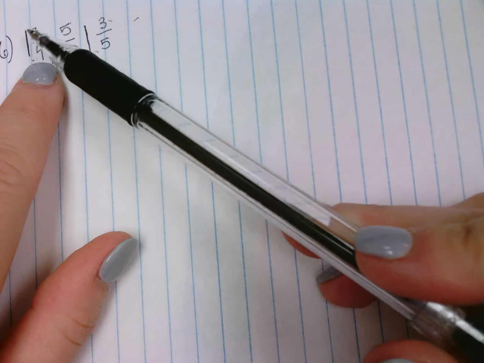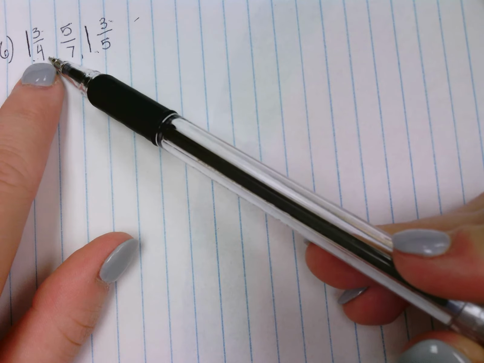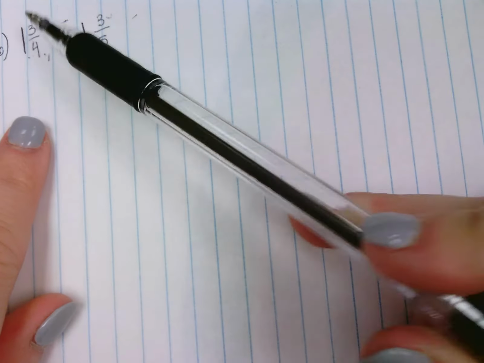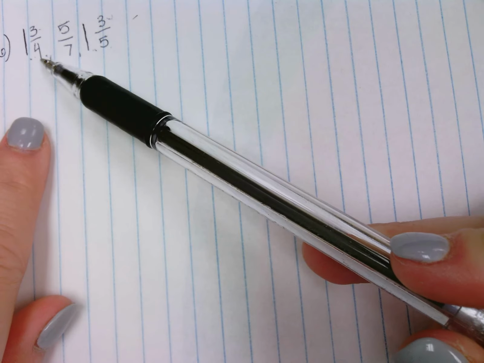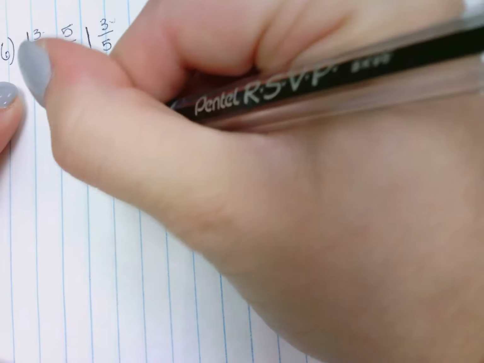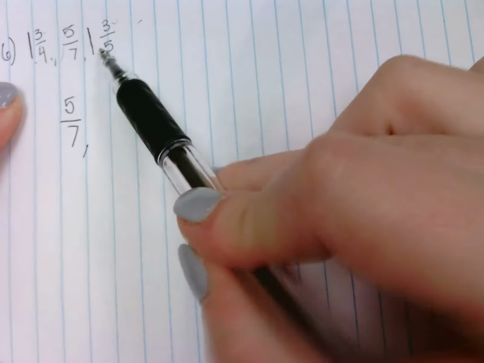So 3/4. So if I had a pizza that was cut 3 out of 4 slices, or 3 out of 5, my 3 out of 4 would be bigger because you're cutting it in smaller bits. So my denominator is smaller, which means that my number is actually bigger. So we are going from least to greatest. So we're going to start with 5/7, comma, because this has a 0 in front of it. So it is less than both of these ones.